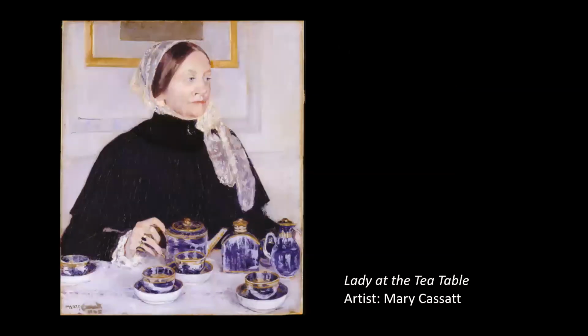Quite interesting. And then Mary Cassatt's painting, the interpretation of this is quite good because of the way it delves into the role of women in 19th century culture.